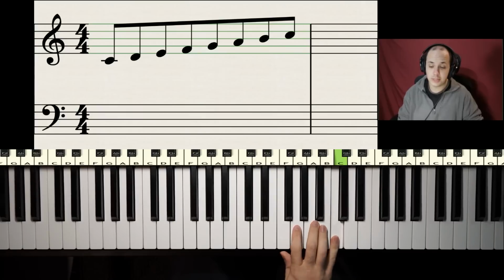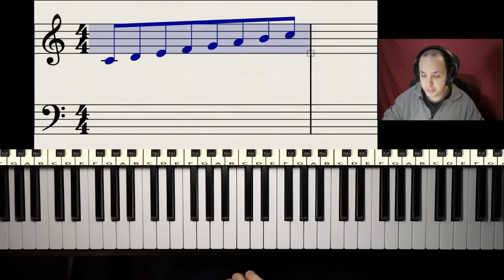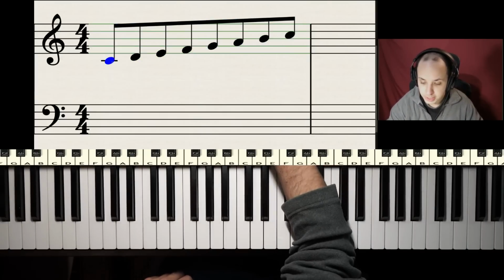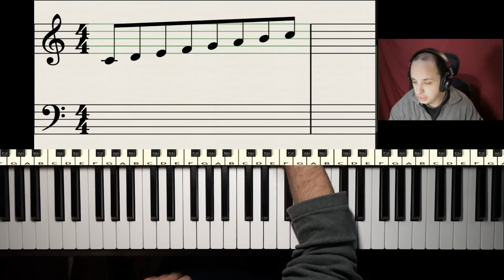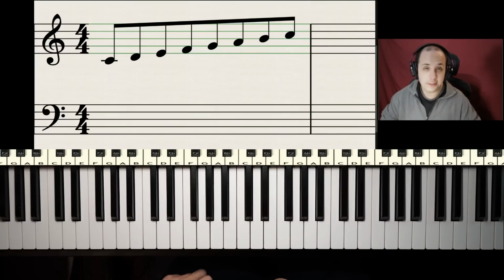There we have our C major scale written out in eighth notes here. So this is what the scale looks like, right? It starts on a certain note. It starts on C, ends on C, and has all the notes in between, right? So that is the C major scale.